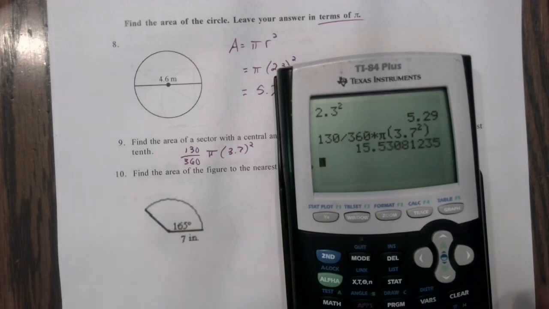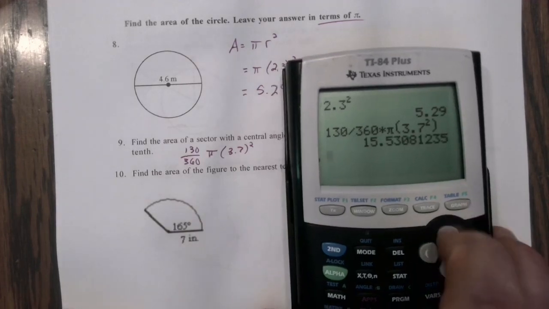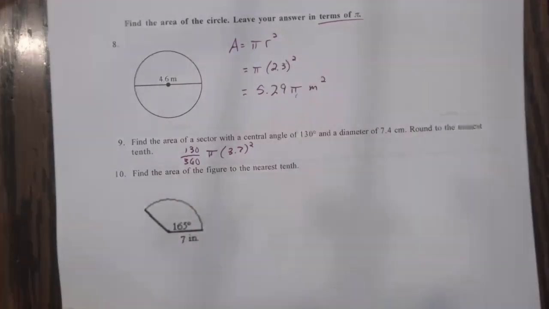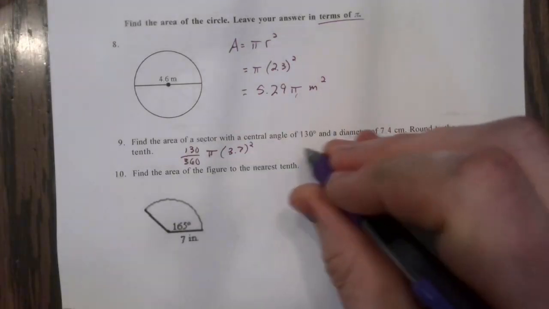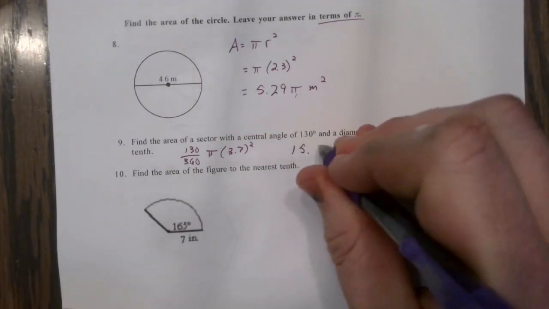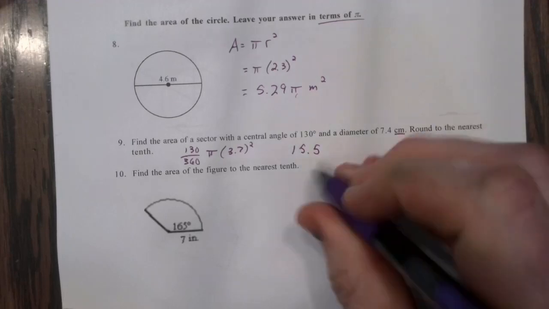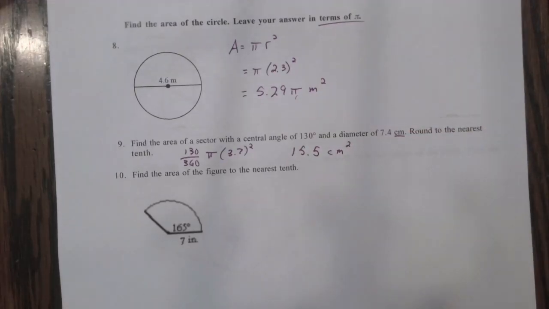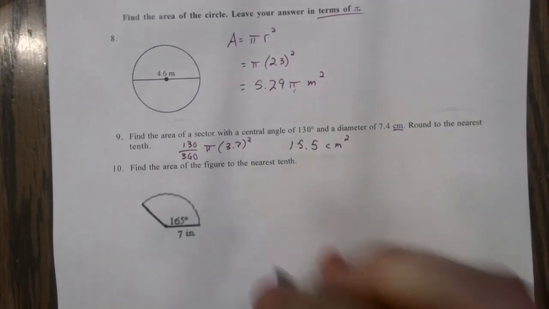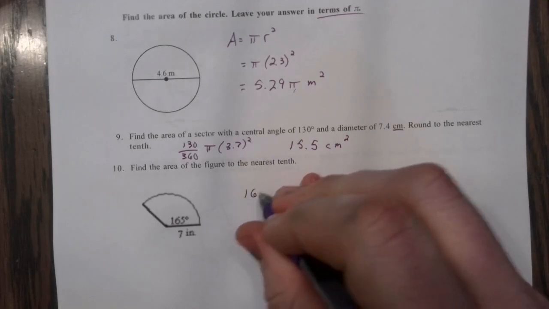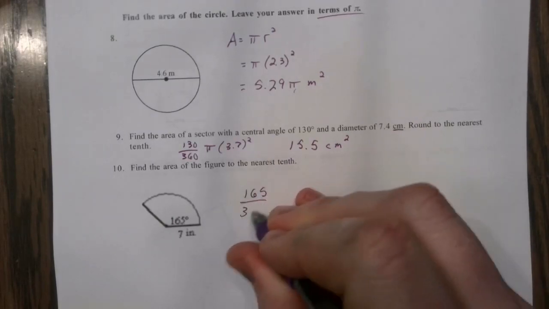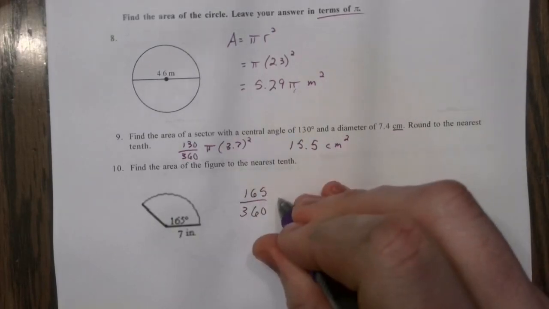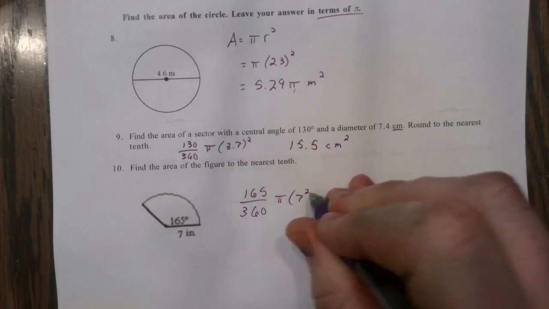All right, and I end up with 15.5. The 3 tells me to keep that a 5, so I'll put 15.5 and then centimeters squared, because it's an area. Okay. Find the area of the figure to the nearest tenth. Again, this is the same thing, so I'll do 165 out of 360 times pi times 7 squared.